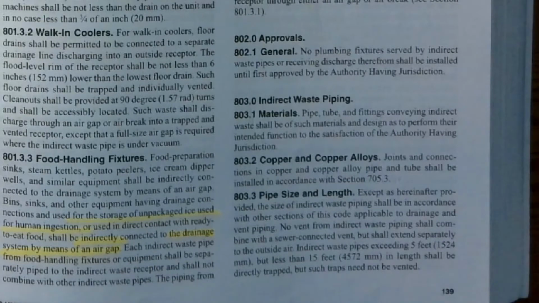No vent from an indirect waste pipe shall combine with a sewer-connected vent, but shall extend separately to the outside air. Indirect waste pipes exceeding 5 feet, but less than 15 feet, shall be directly trapped, but such traps need not be vented. So if you exceed 5 feet, you got to trap it, okay? And you don't have to vent it, okay?